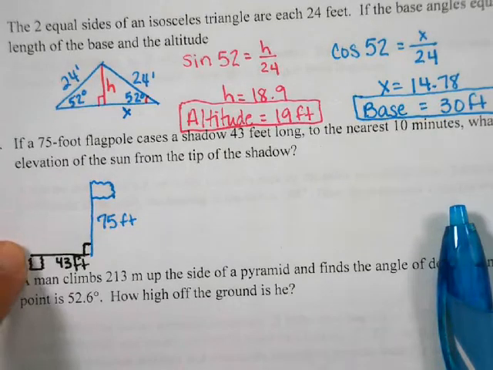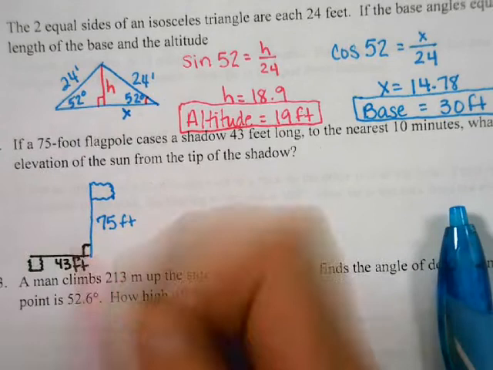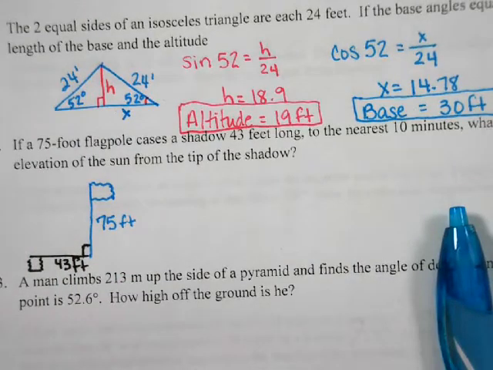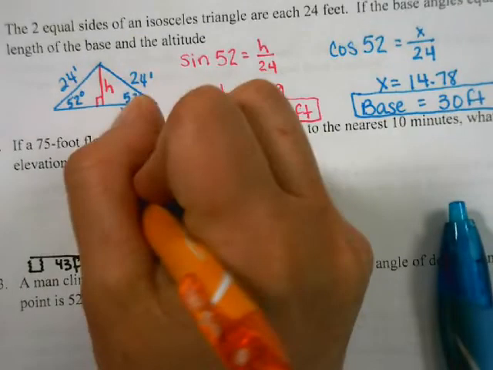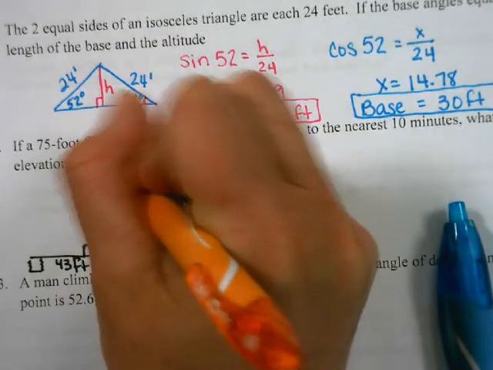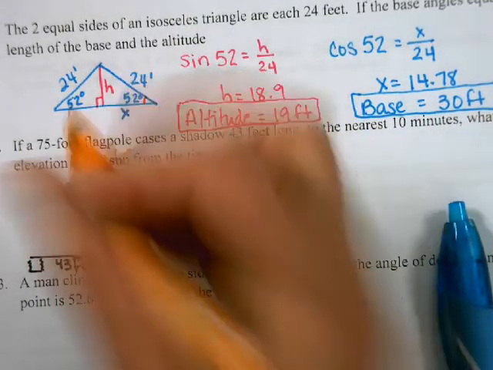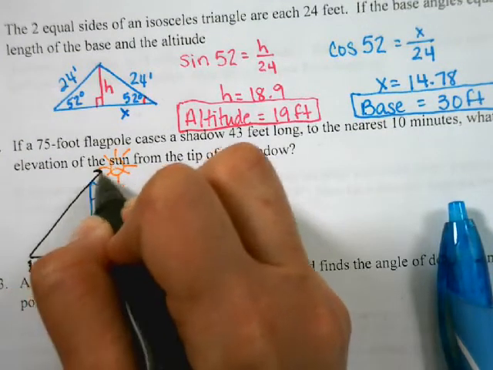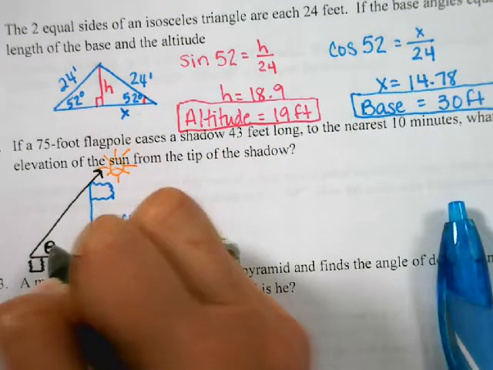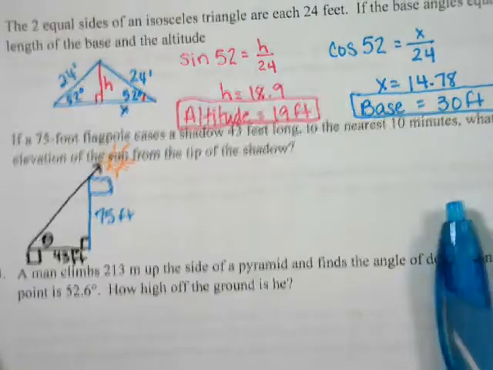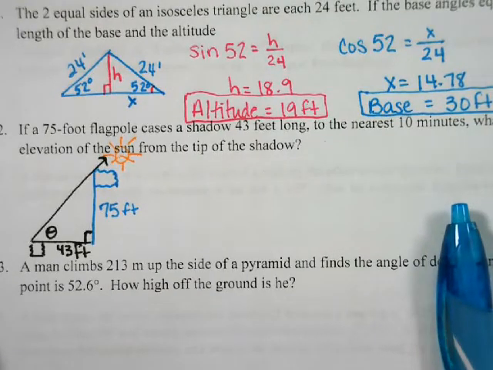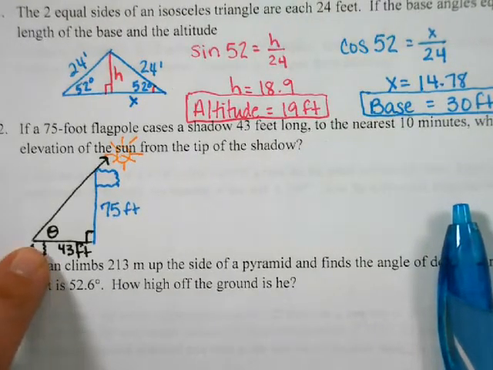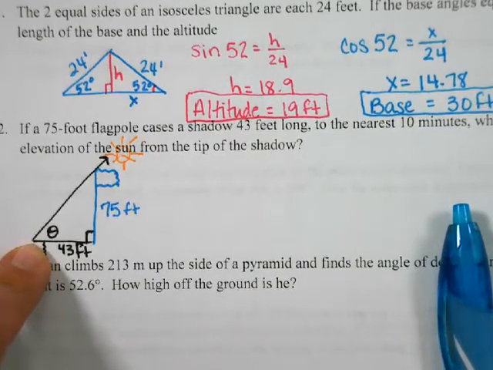And if I'm standing here at the tip of my shadow and I look up at the sun, what's my angle of elevation? So I'm standing right here. We're going to ignore how tall I am. My eyeball is sitting on the ground and I'm looking up at the sun. Okay?